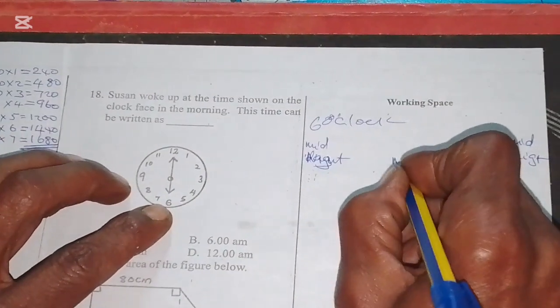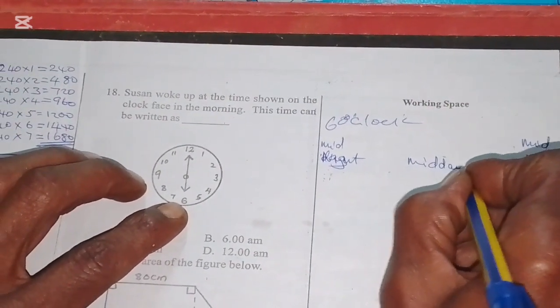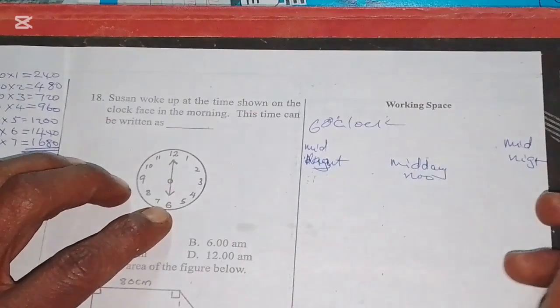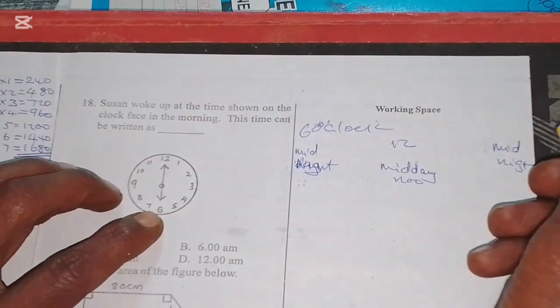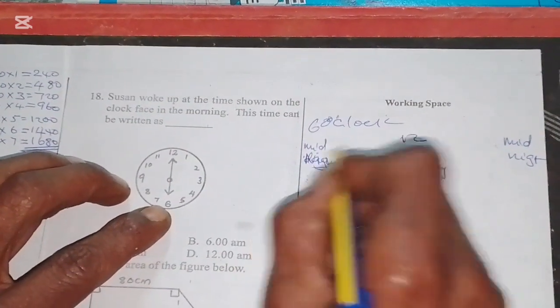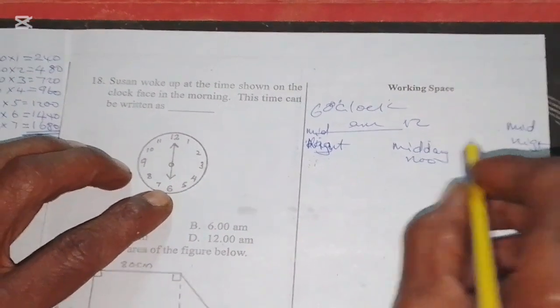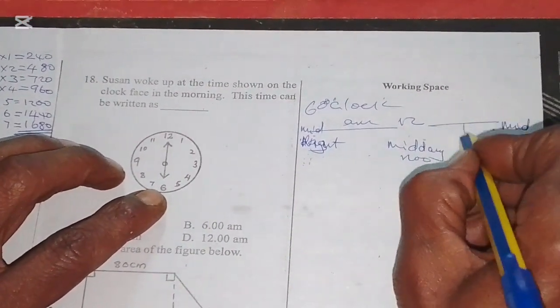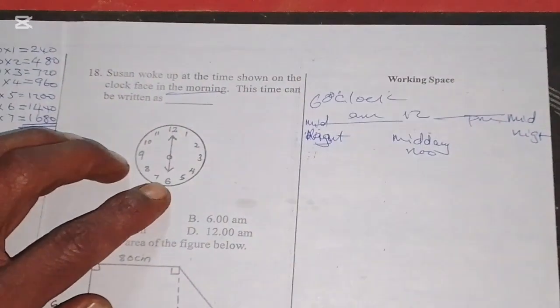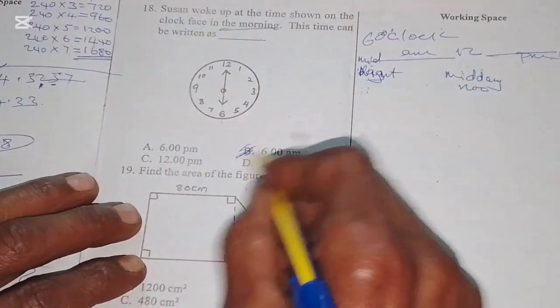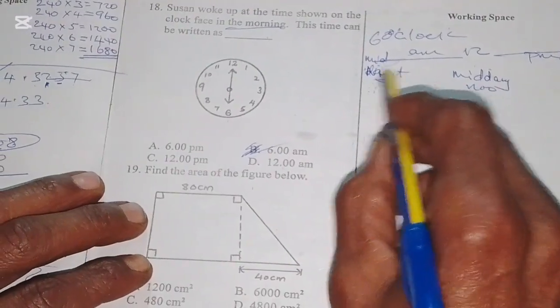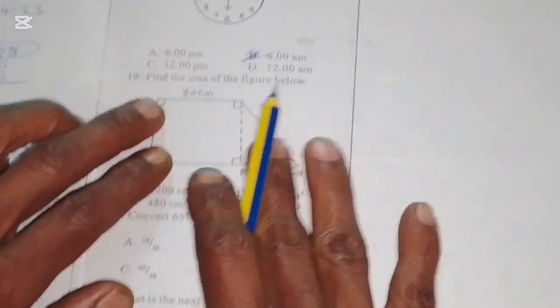So here we have midday, which is noon. This is now 12 noon. So the hours from midnight to midday is AM, and from midday to midnight is PM. So if it was in the morning, it shows that she woke up at 6 a.m.